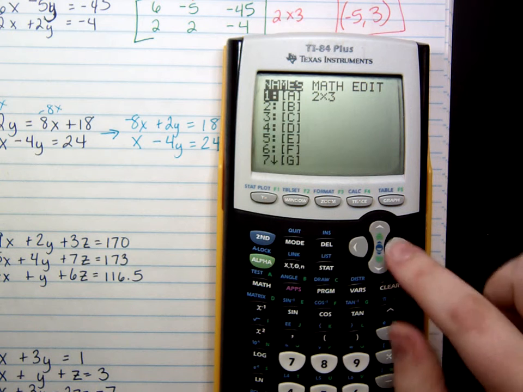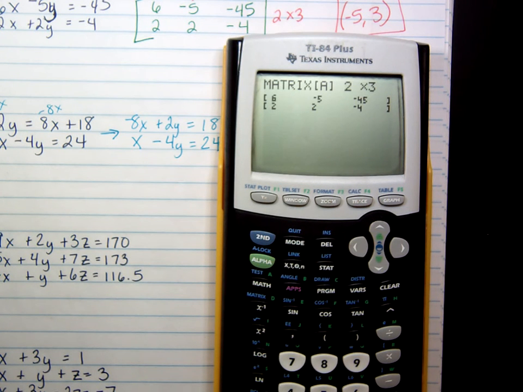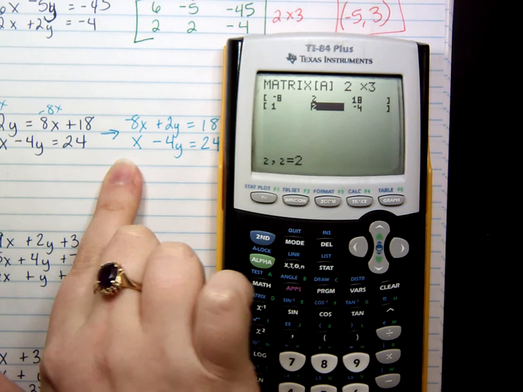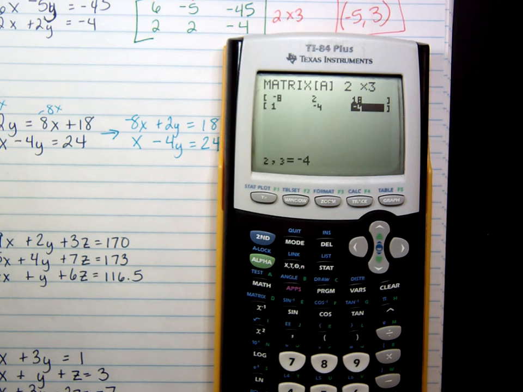So go there, go back to edit. Still a 2 by 3 matrix, 2 rows, 3 columns. Now I can change my numbers. It's negative 8, 2, 18, and then 1. Remember, if you don't see a coefficient, it means there's only 1. Negative 4, and then 24.